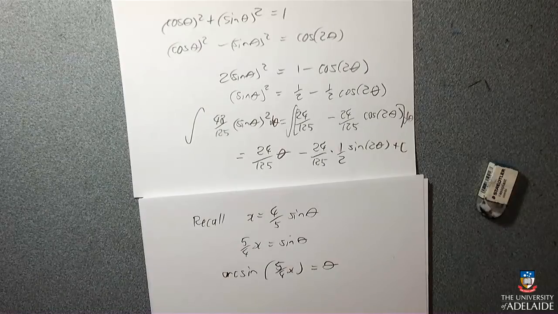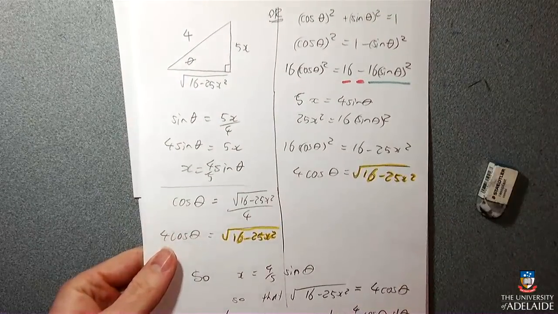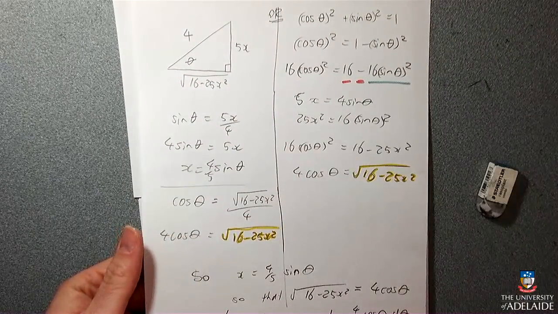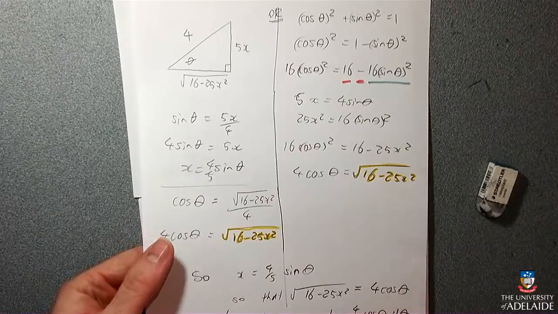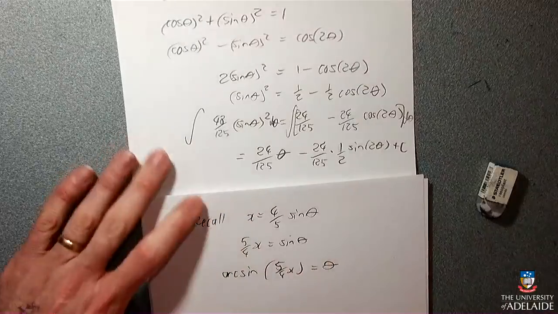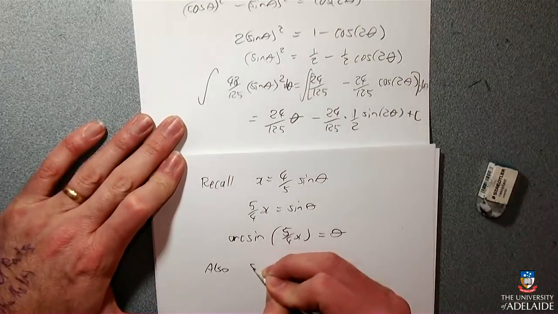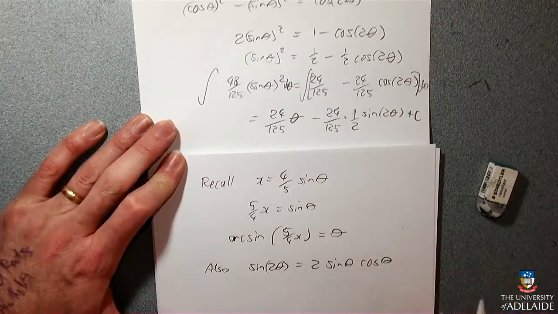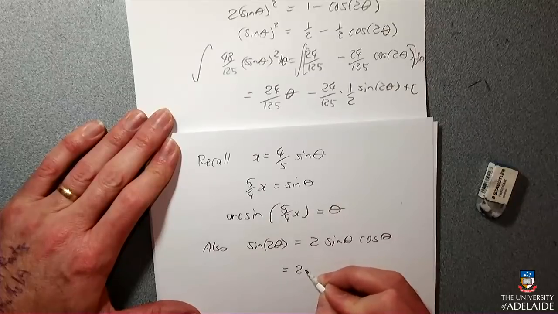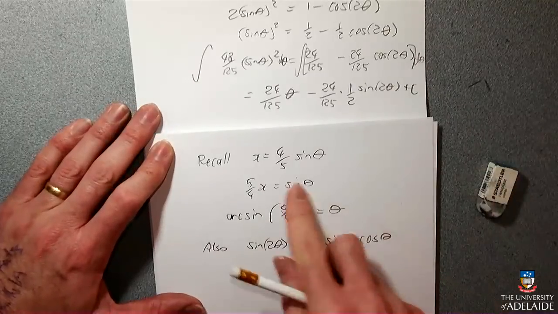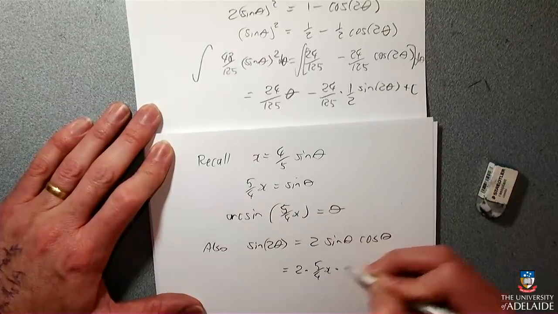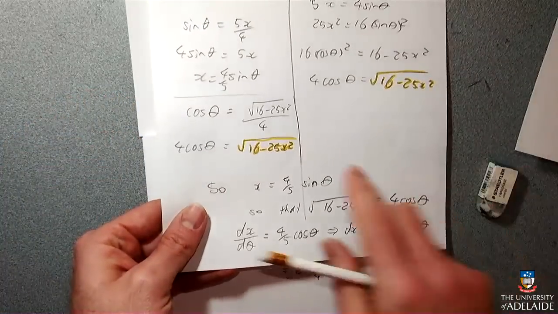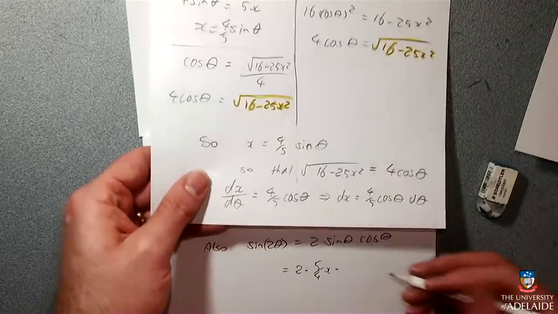Now I need to deal with the sine 2 theta. We don't have a sine 2 theta. We've got a sine theta, we've got a cos theta. That's okay. Sine 2 theta is 2 lots of sine theta cos theta. That's the other trig identity. And earlier we said that sine theta was 5/4 of x, and cos theta was root 16 minus 25x squared on 4.